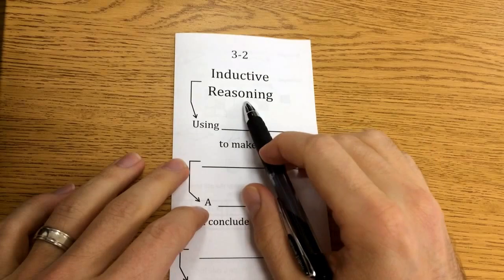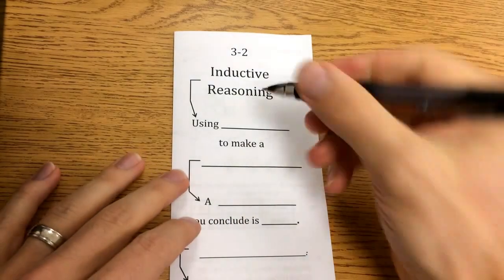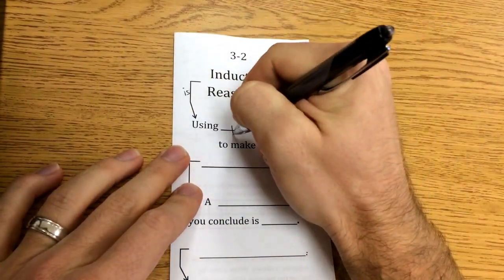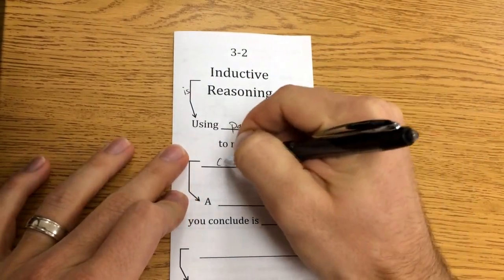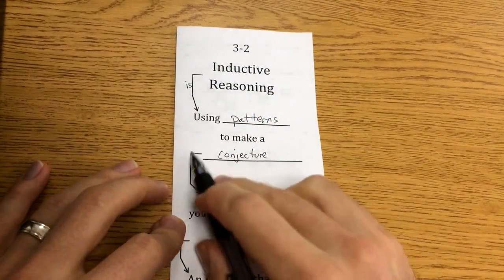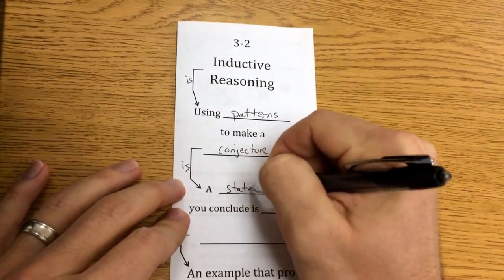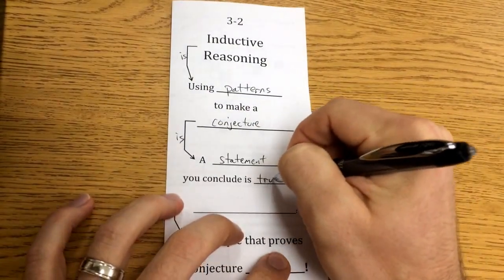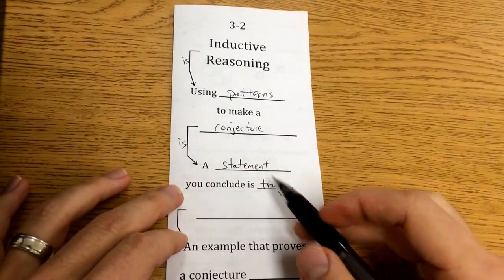Inductive reasoning. Inductive reasoning simply means identifying a pattern using what we're given to find out what's going on. So the arrow stands for is. Inductive reasoning is using patterns to make a conjecture. And we've talked about conjecture before. Let me remind you, a conjecture is a statement that you make, and you conclude this statement is true. So you use the patterns to make a conjecture. When you make that conjecture, you're believing that it's going to be true, and that's just a statement that you make.